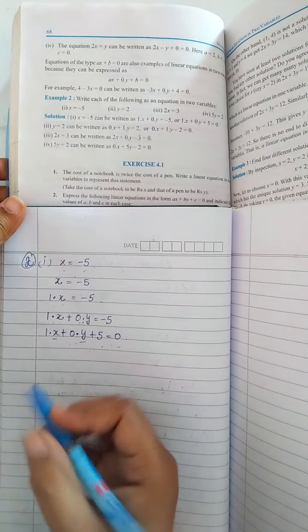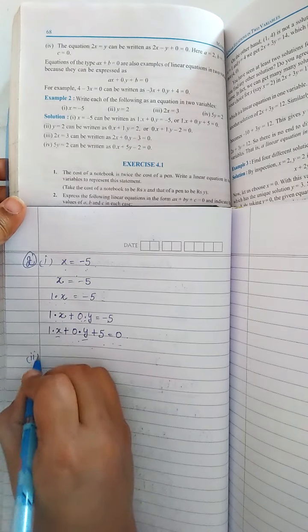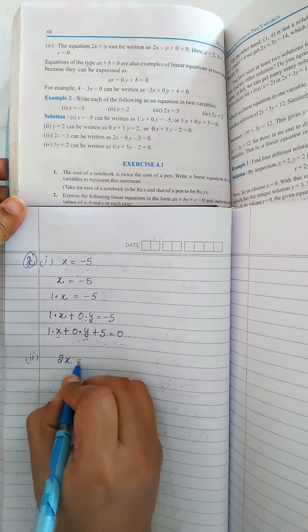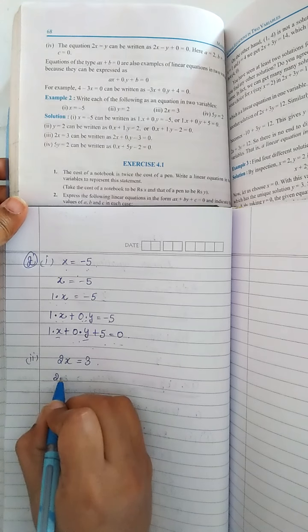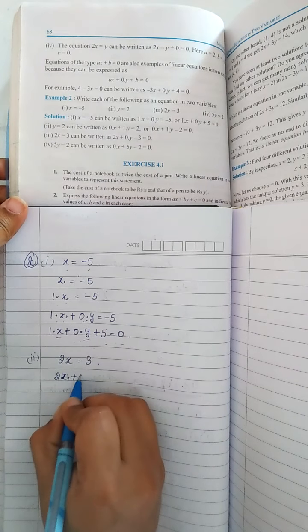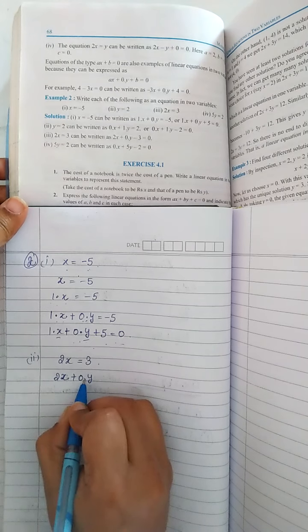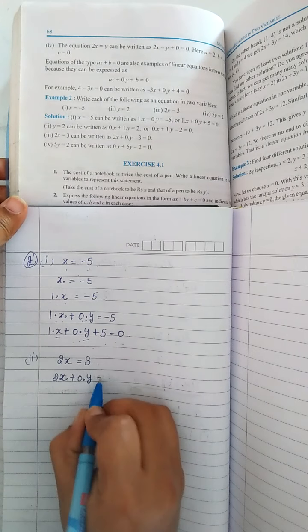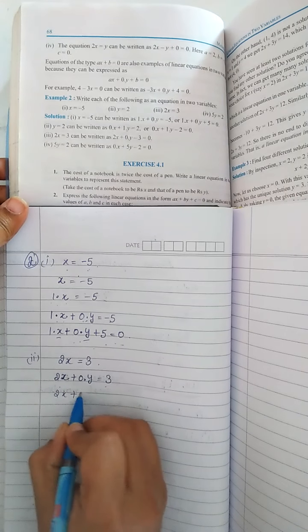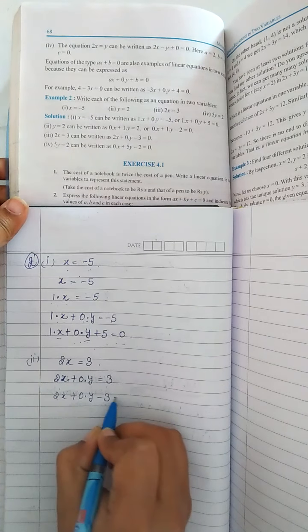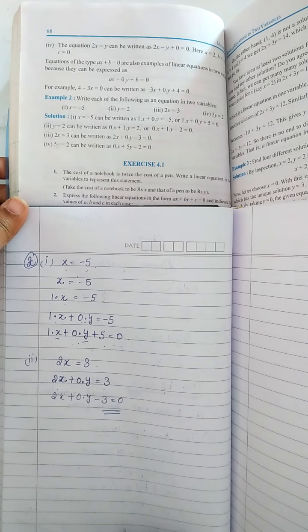Okay, let us take another example. 2x is equal to 3. So we can write it as 2x plus 0 into y, because 0 into y answer is 0, is equal to 3. Now take 3 on this side, 2x plus 0 into y minus 3 is equal to 0. So in this way we can represent.